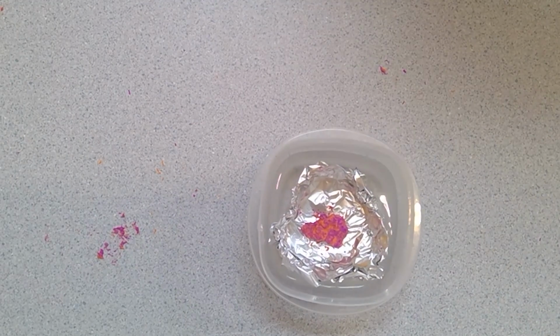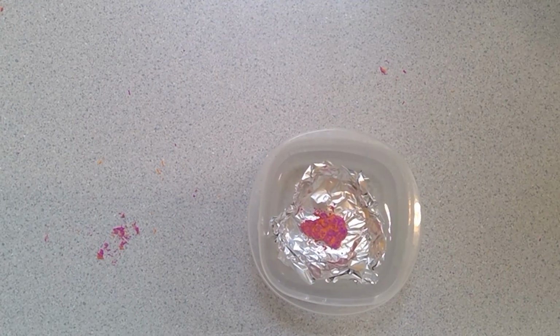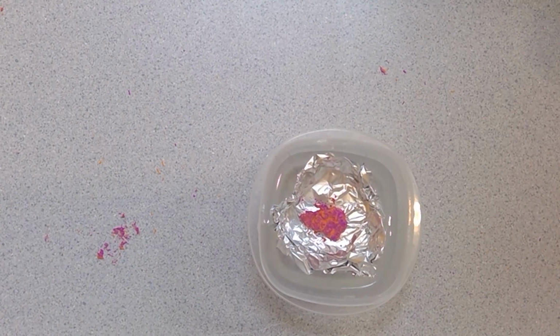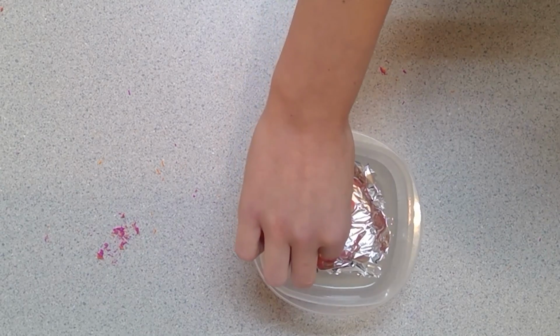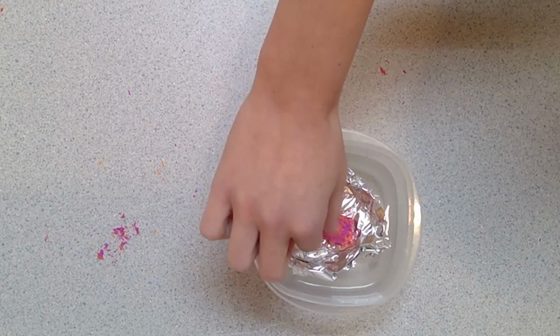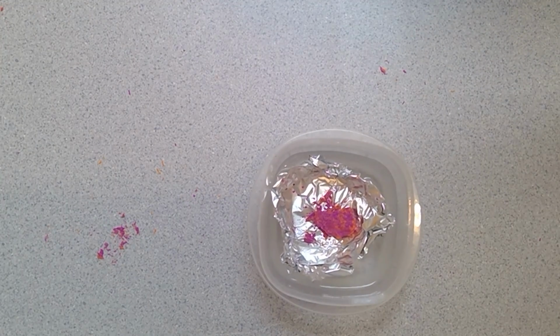We don't want our rock to completely melt. Just let it get soft and move it off the water. After it cools, you'll have a metamorphic rock. They are always formed from existing rocks, but it can be either an igneous or a sedimentary rock.